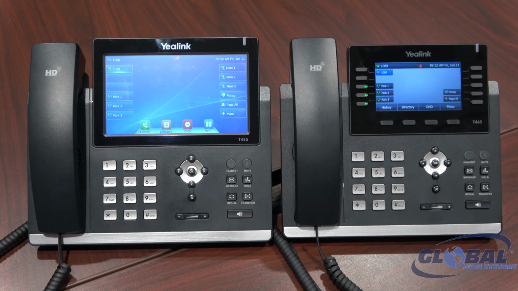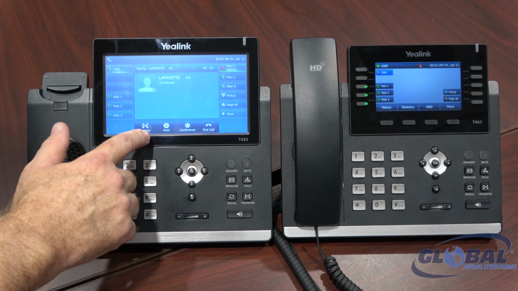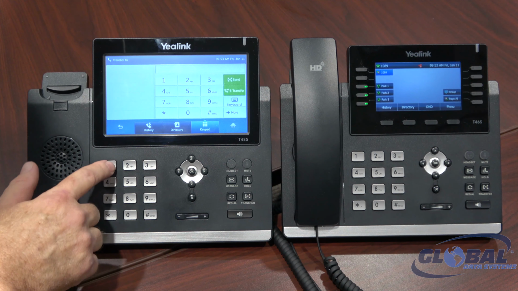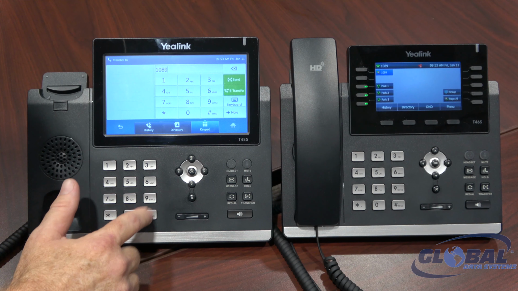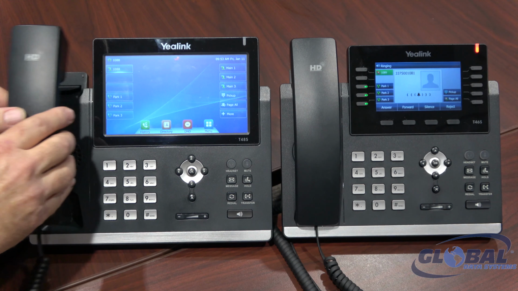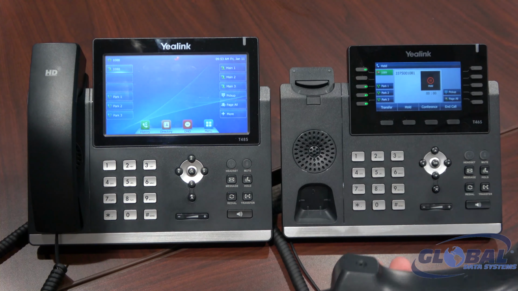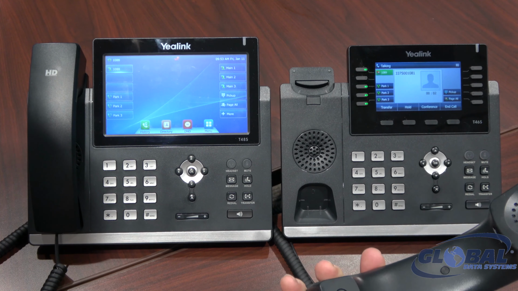Incoming call transferred to a specific extension. Answer the main incoming call. Transfer to a specific extension. I can announce the call or just transfer and let the call ring through. And now I have the outside call.